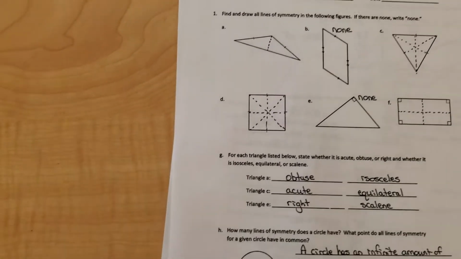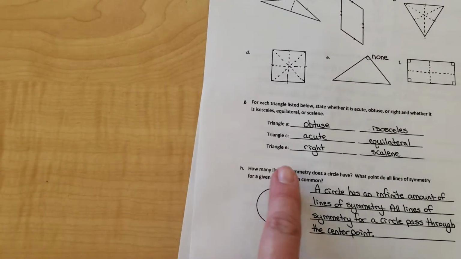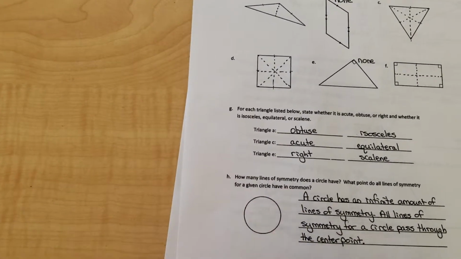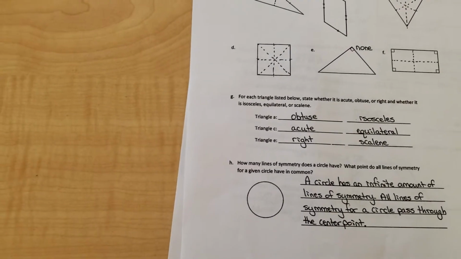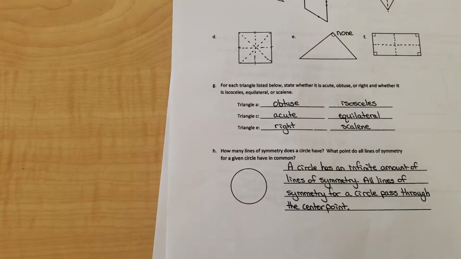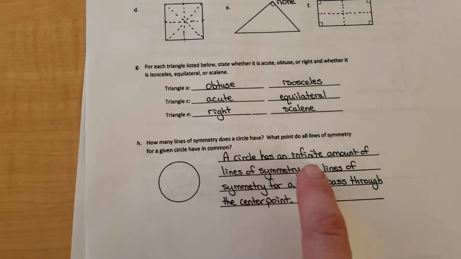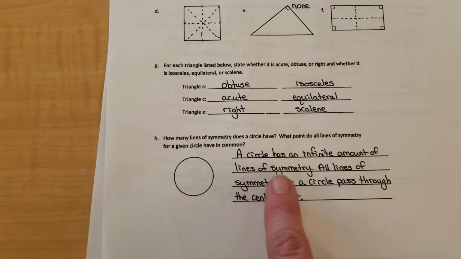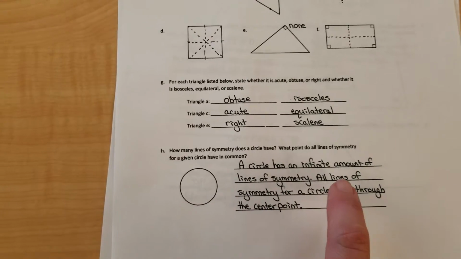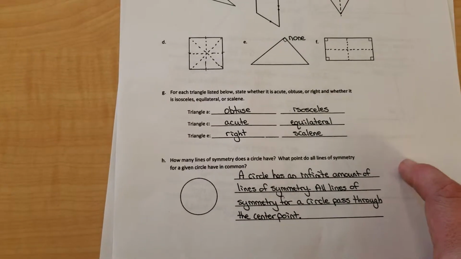What about a circle? This one they didn't draw in here. I saw a lot of you drew right down the middle, right across, corners. But a circle is the same every way. So it has an infinite number of lines of symmetry. So in order to explain that right here, you should have written a circle has an infinite amount of lines of symmetry. Your sentence may be different. Now you may have written a circle has 8 lines of symmetry. Okay? If you said infinite, give yourself a +1.